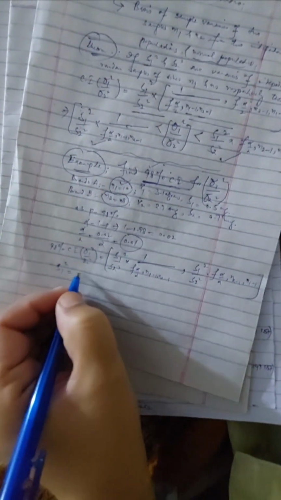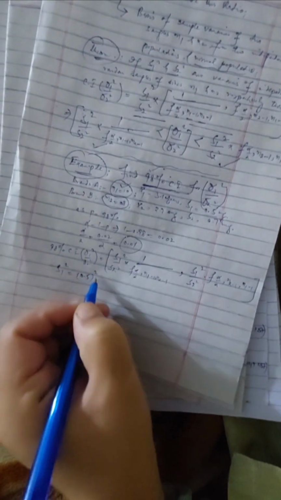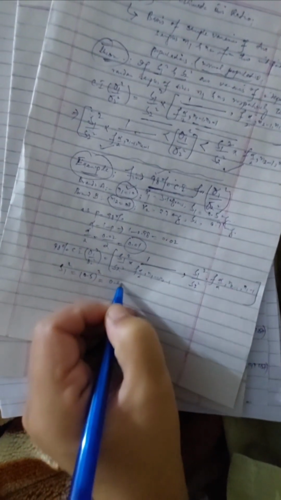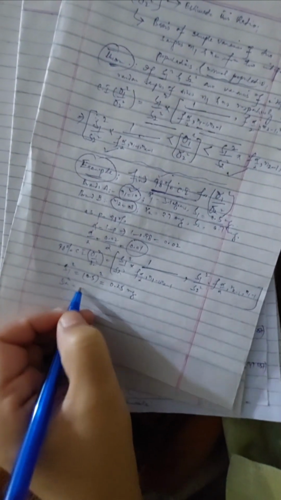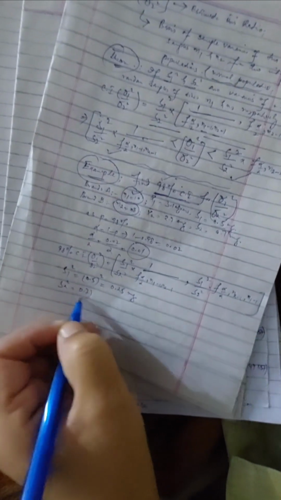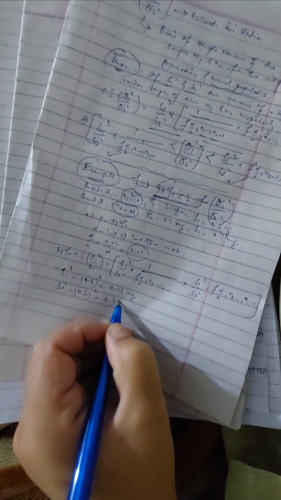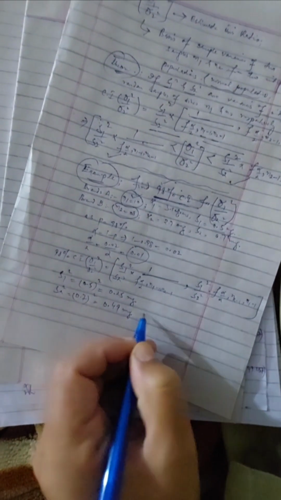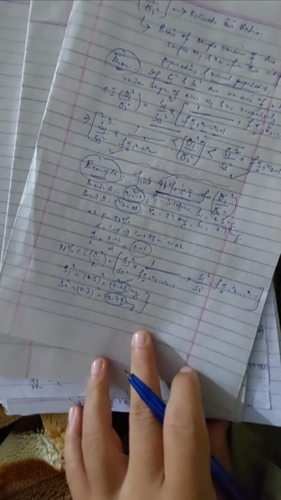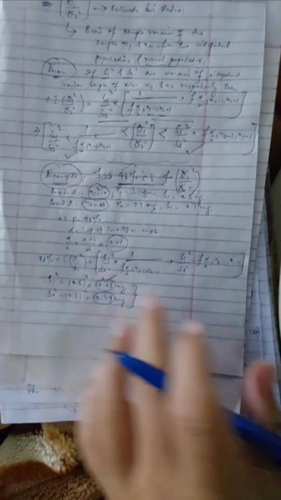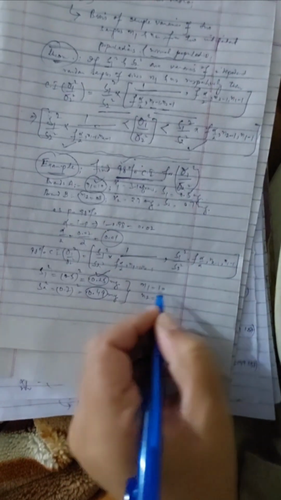So s1 square is equal to, we have the standard deviation as 0.5 milligrams, so 0.5 whole square will get us 0.25. s2 square is equal to 0.7 whole square, so it will get us 0.49. Now we have the values for s1 square and s2 square, and n1 is equal to 10 and n2 is equal to 8.